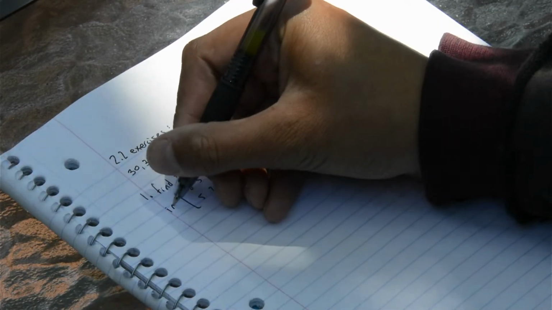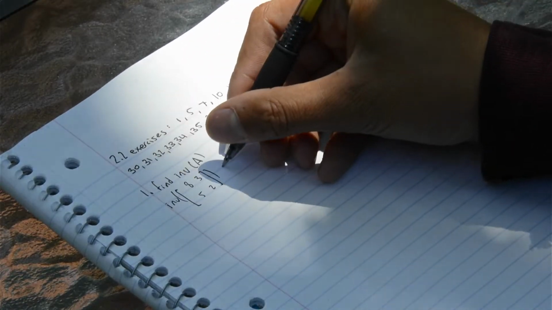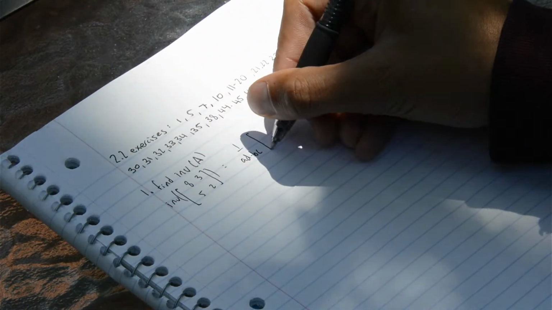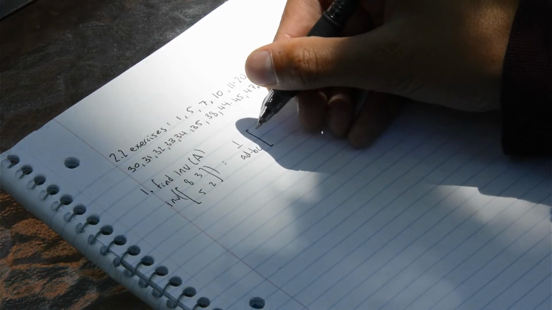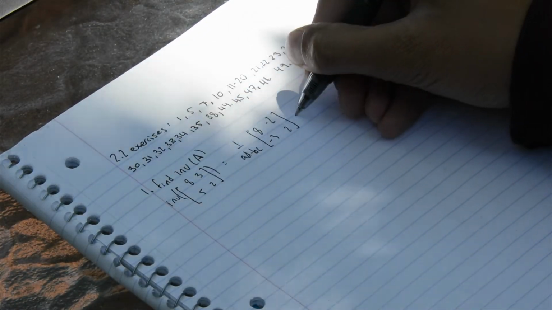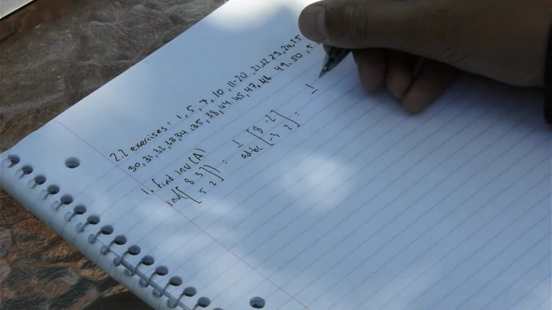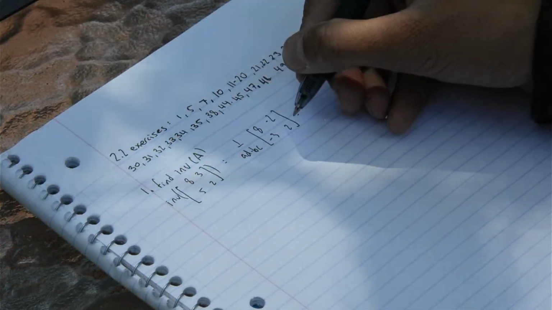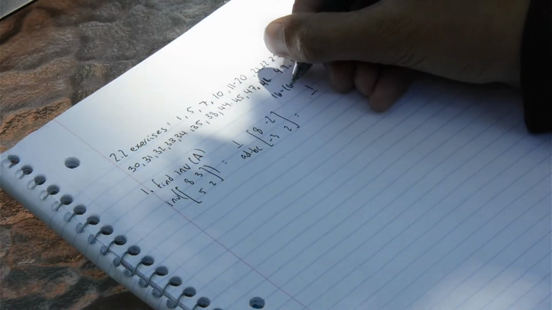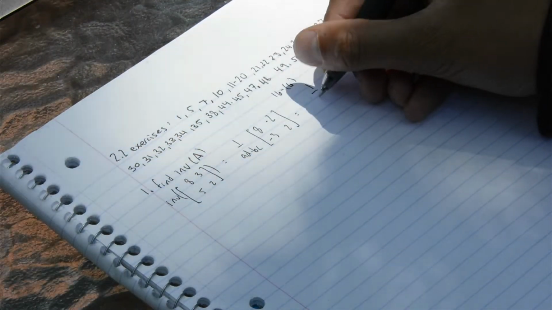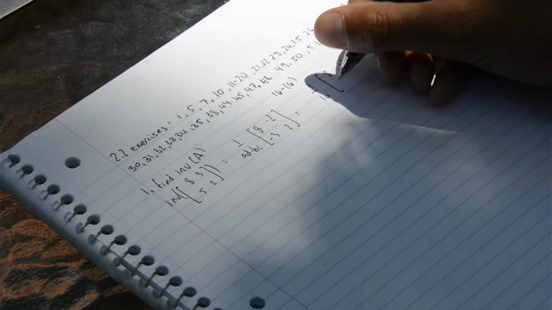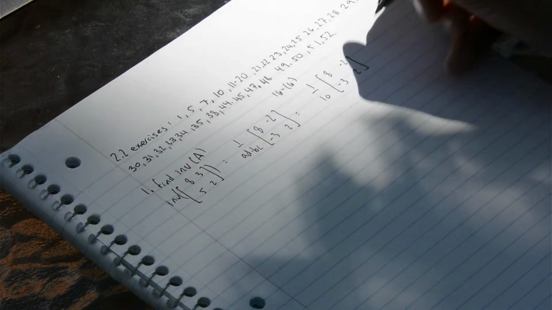So the inverse of this is going to be equal to 1 over the determinant, which is going to be 16 minus 6. All right, I'm just going to double check.